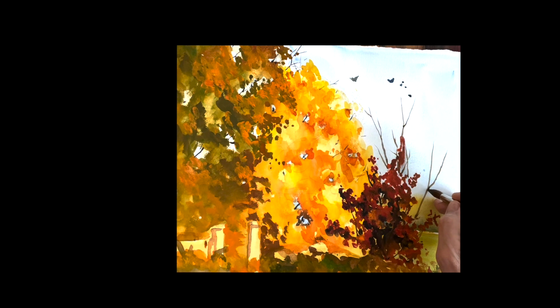Okay. All right. I really love doing this. You don't often get a chance to use these beautiful, rich colors like this. So it's really wonderful.